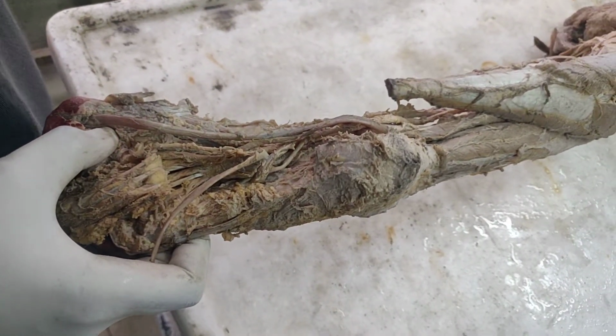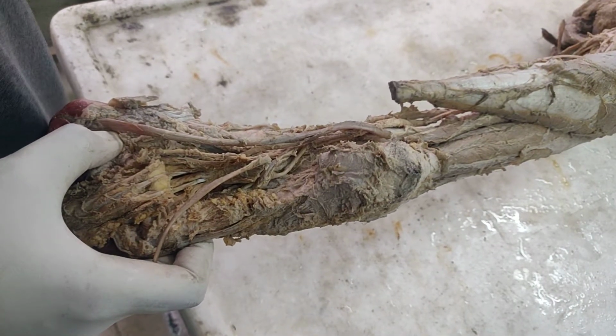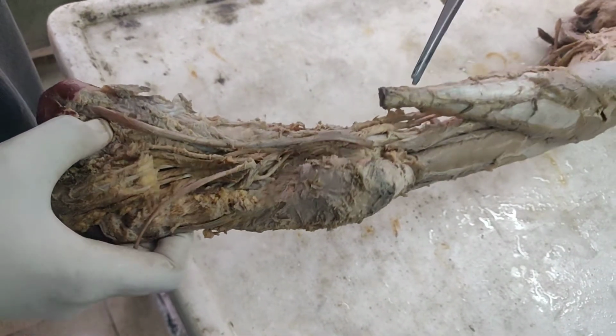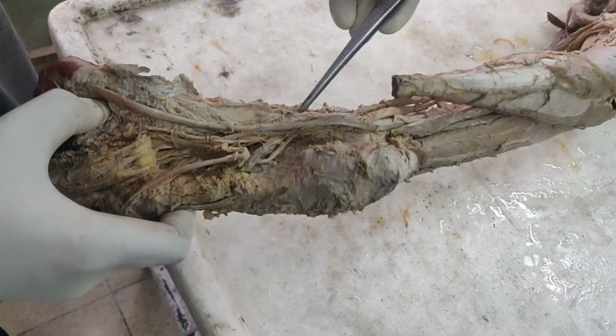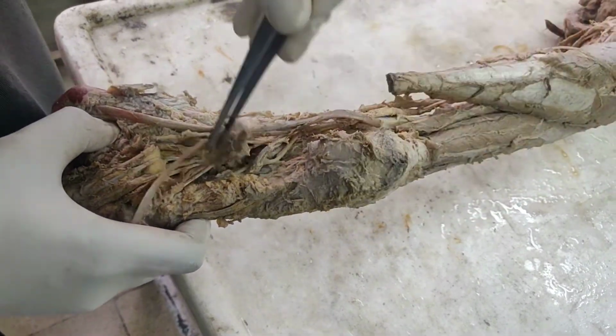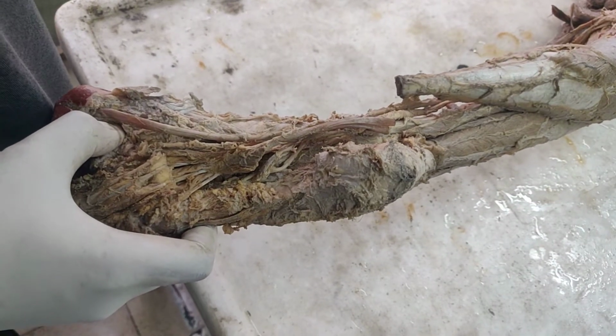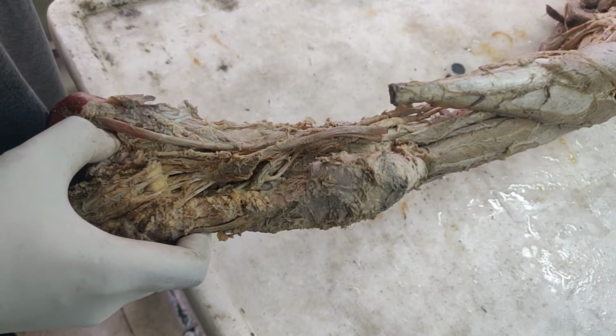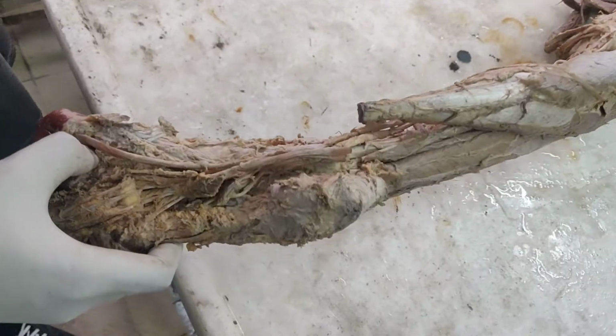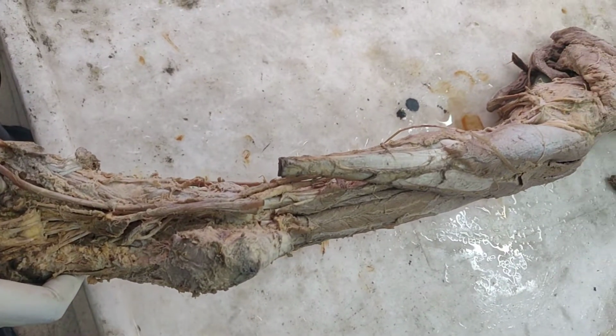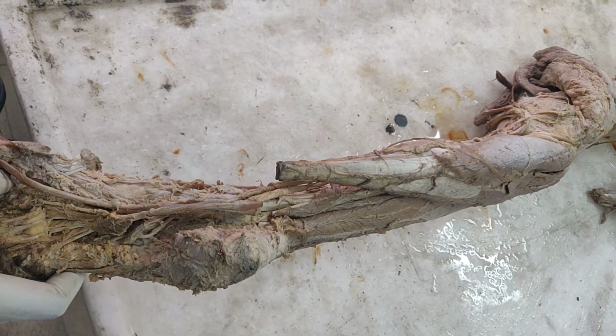And in the fourth layer you can see, from medial to lateral, there is the tibialis posterior, and from lateral to medial there is the peroneus longus, along with the dorsal and plantar interossei muscles. So hope you enjoy the revision of the lower limb, and thank you very much.